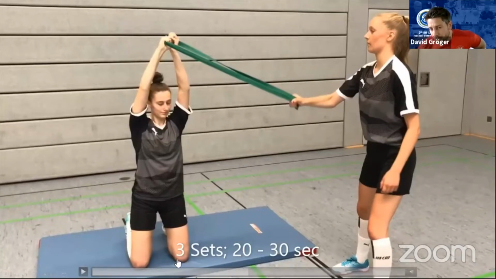And here she's kneeling. The reason why she's kneeling is because if she's standing, the other girl here will pull too much to the ground. So this is not what we want. We want to have an almost horizontal pulling action.